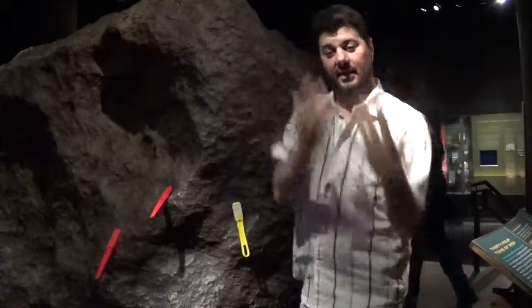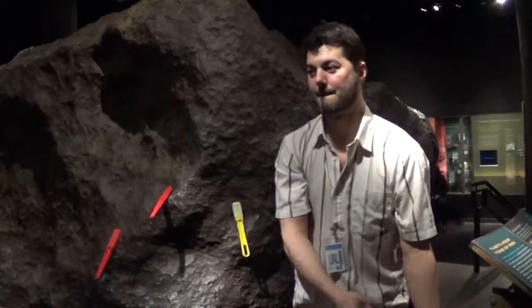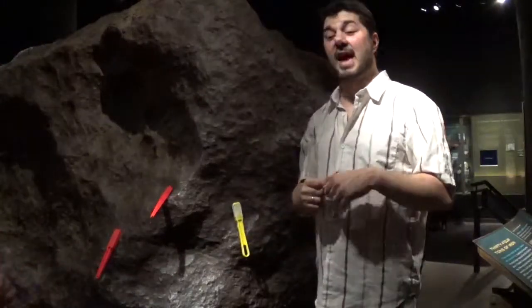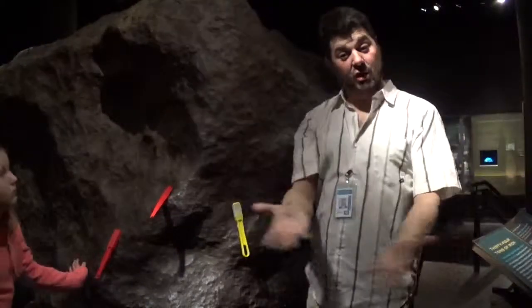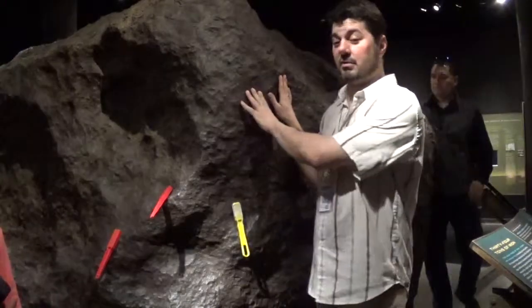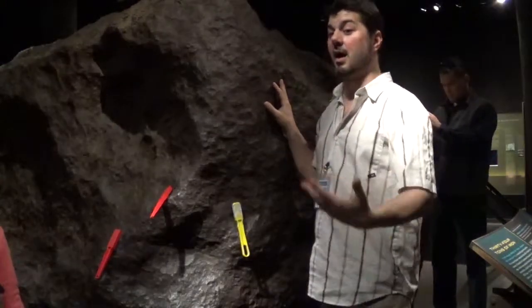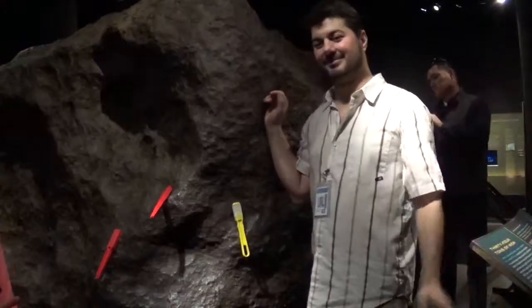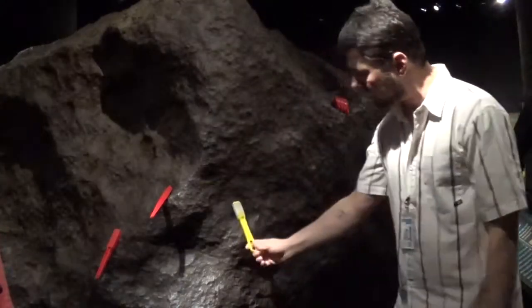And then what happens when it hits the ground? A meteorite? If there's a big explosion and big craters. Yeah, so it can explode and form a big crater, and it's called a meteorite if there's a piece left. So if it hits the ground, then it might become a meteorite. But oftentimes they just blow up and disappear. Pretty cool, huh? You guys can check out the magnets here if you want to.